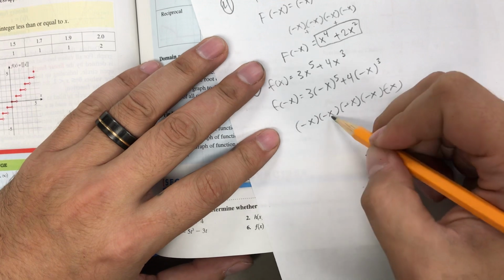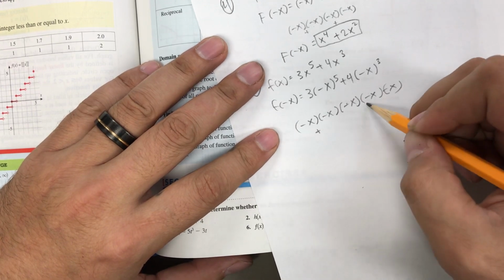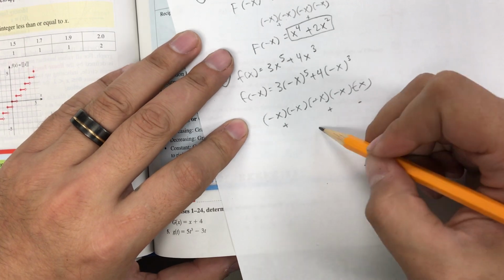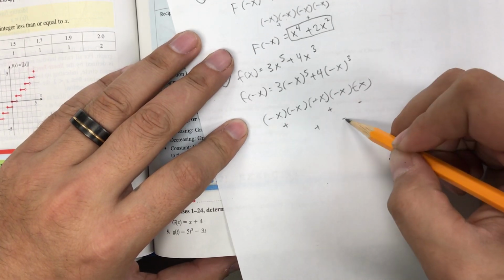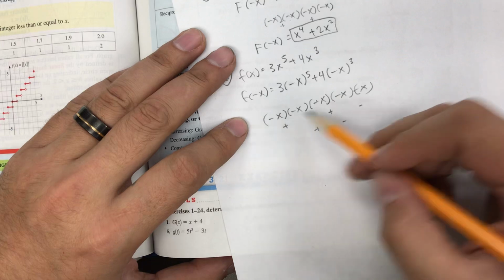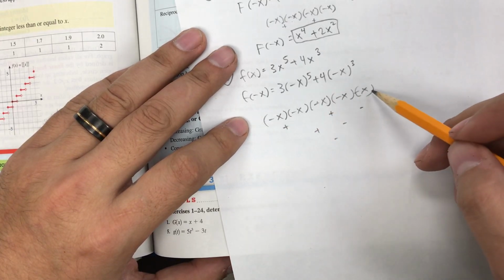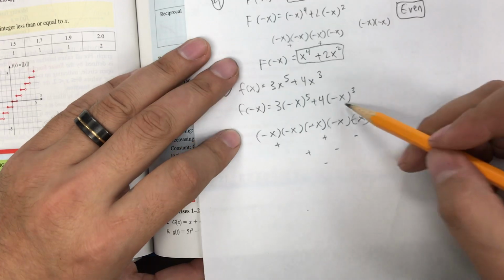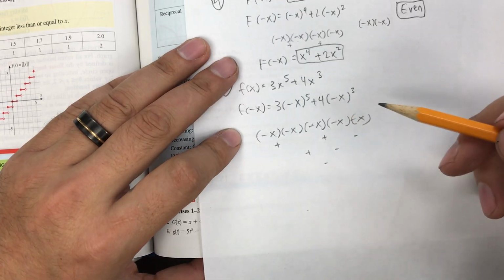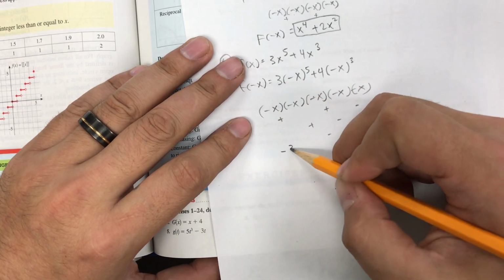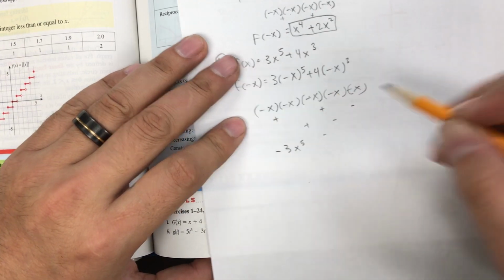All right, so a negative times a negative is a positive, a negative times a negative is a positive, and then we have a lone negative there. A positive times a positive is a positive, and a positive times a negative gives us a negative. Since there's 5 negatives, anytime that you have an odd number of negatives that are multiplying, it's going to end up being negative. So you can just put the negative out front. So this becomes negative of 3x to the 5th.